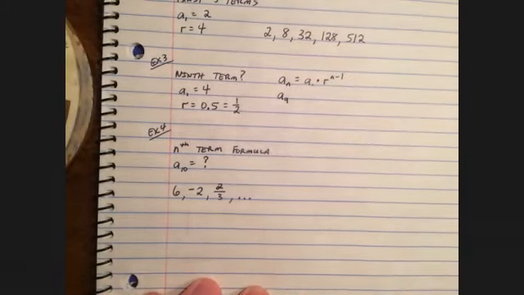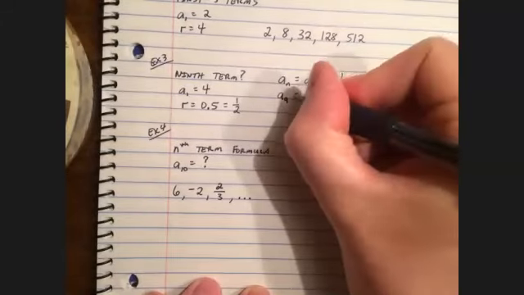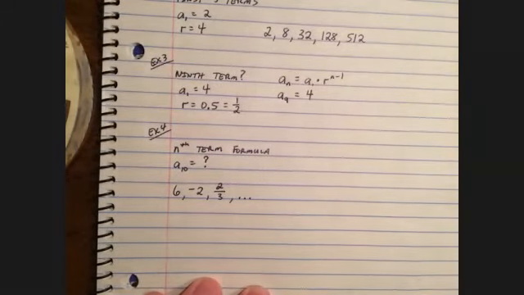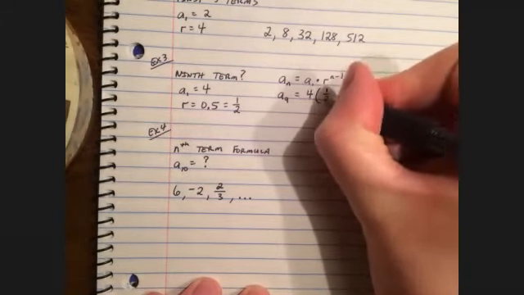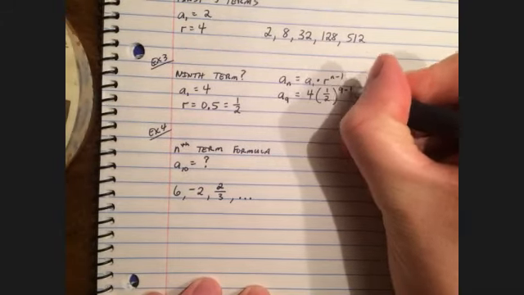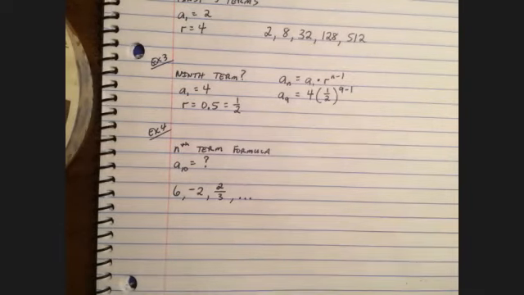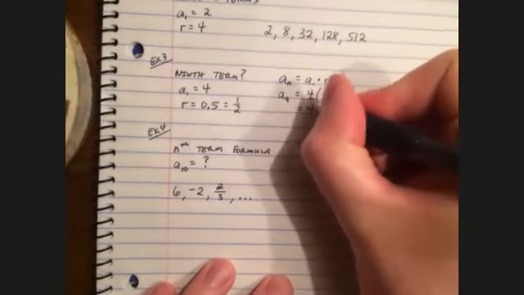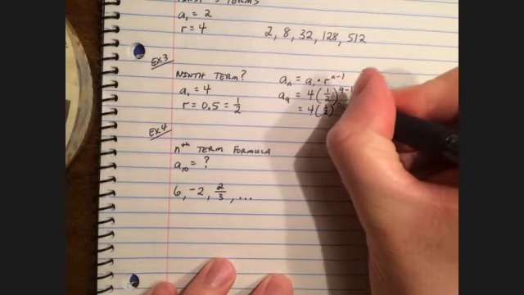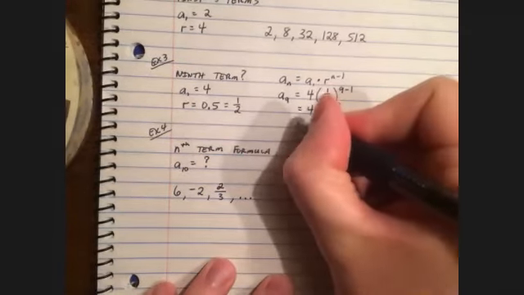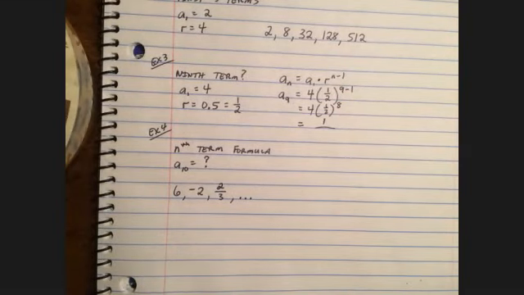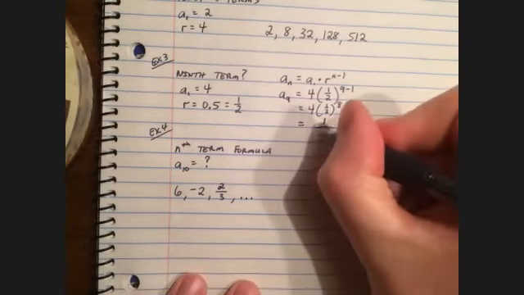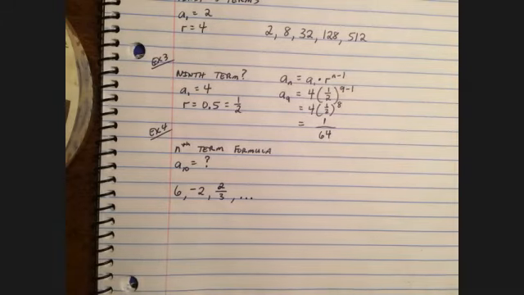So to find the 9th term, we're going to plug 9 in for n. Our first term is given to us, it's 4. And then our common ratio is 1/2. And we're going to go to the 9 minus 1 power. So obviously we're going to be saying what's 4 times 1/2 to the 8th power, which I believe is 1 over, let's see, 2 of those 2's would be gone. Should be 1 over 64.